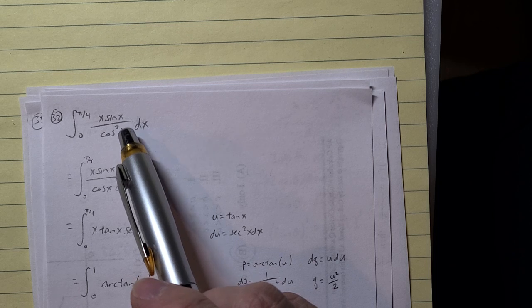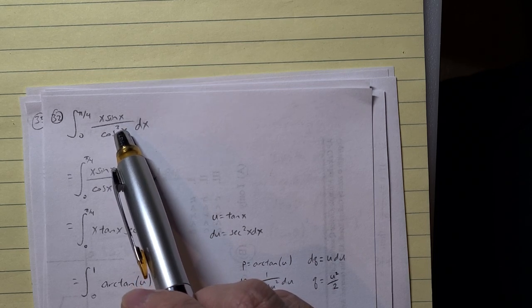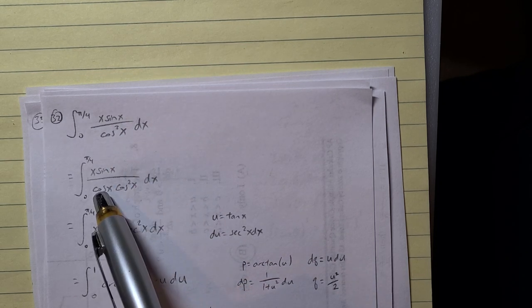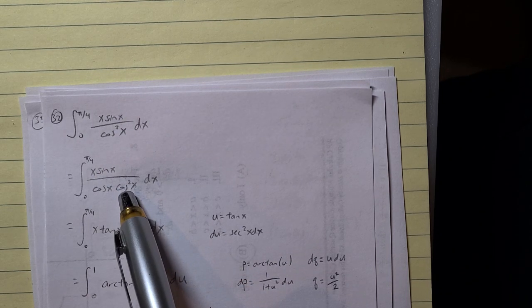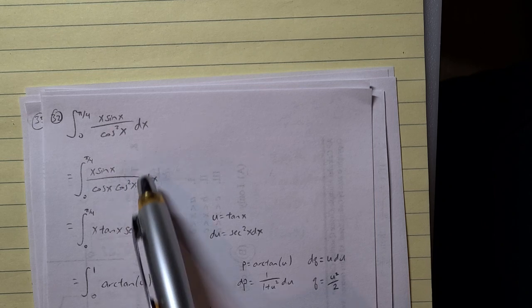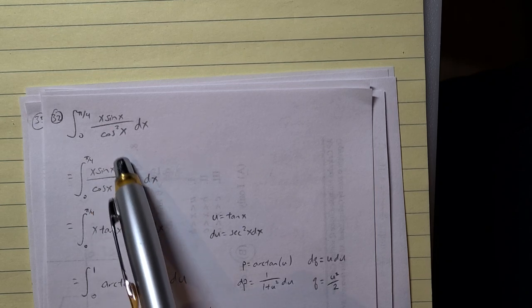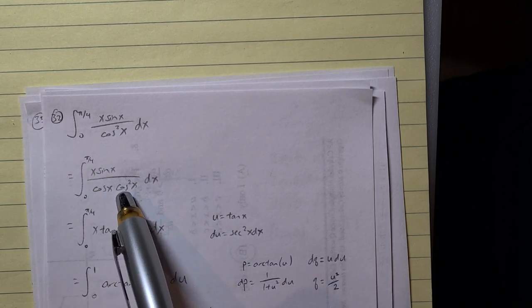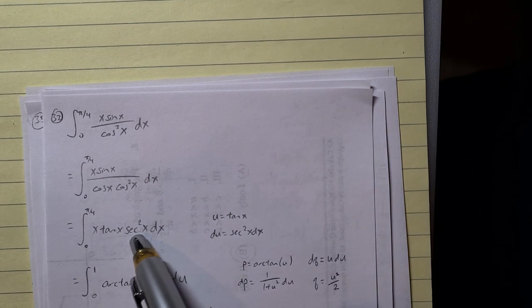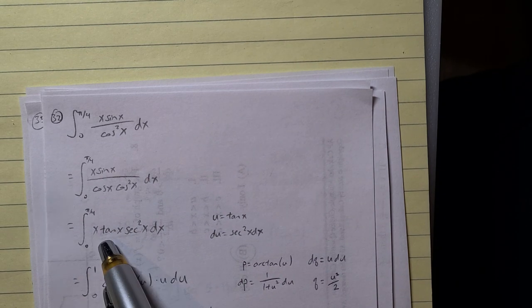So how would we do that? Well, we can save one of the cosines here and lump it with the sine to make the tangent, and then this would follow through as cosine squared is left, which would be secant squared. So that's what I decided to do. Why did I do that? I don't know. It just looked nicer like this.